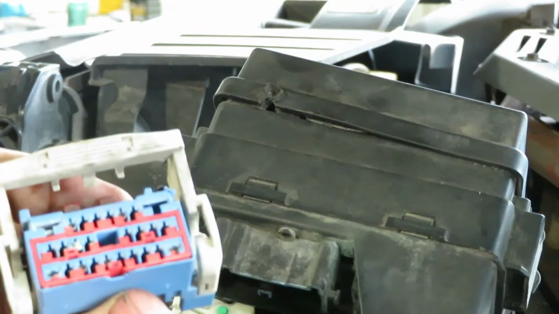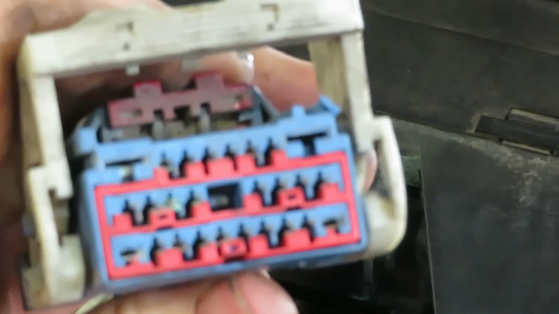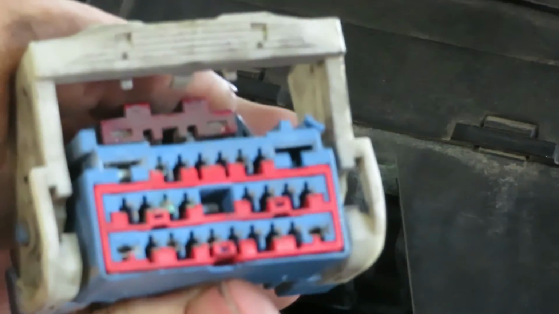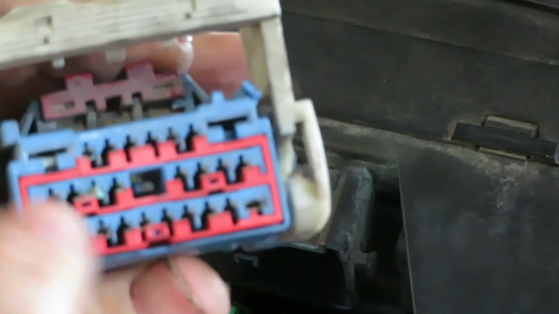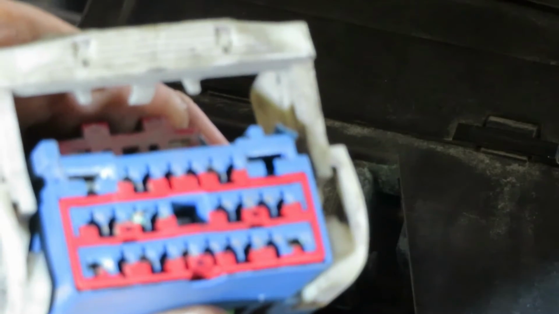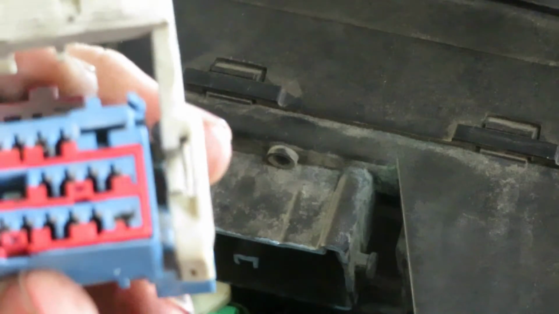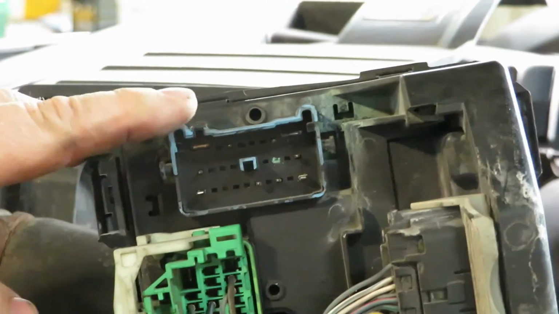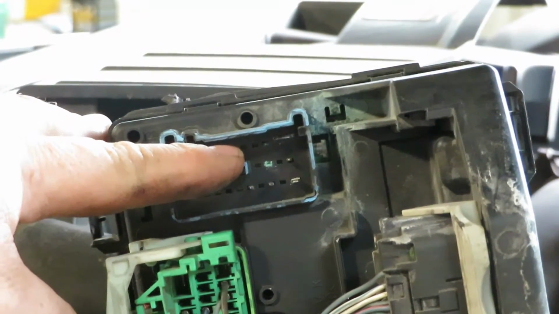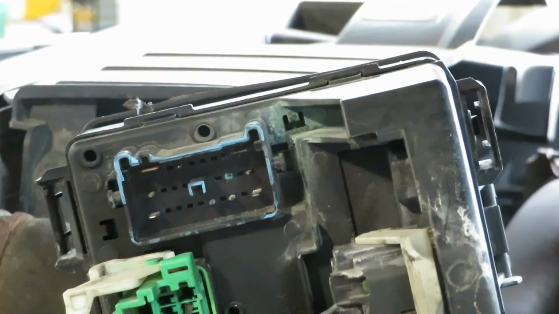And as you can see, found our problem right here. It has the green death. This connector is full of corrosion on this one pin. So you can see the one pin down in there is green and rotted off. That is the signal wire from the ECM.